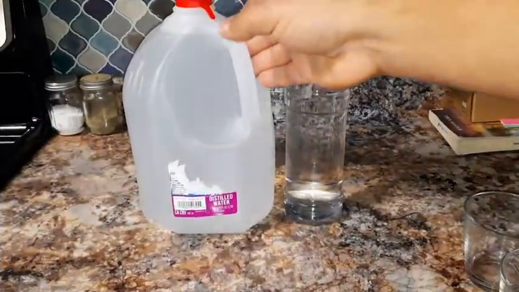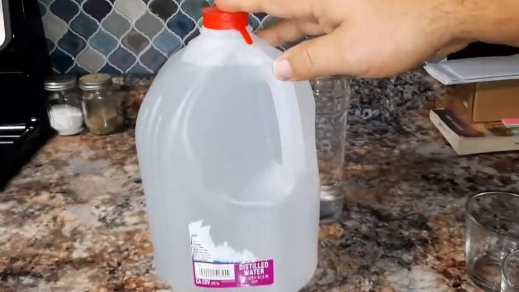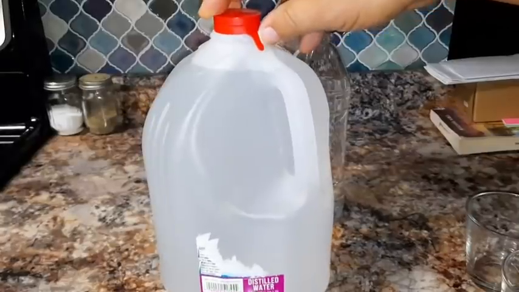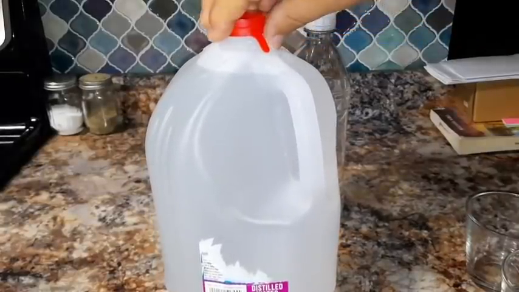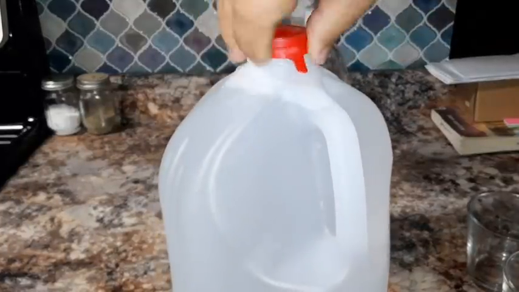So the first one that we're going to check out is going to be our distilled water. And like I said, distilled water should have 0 ppms, if not extremely low, but 0 should be ideal for distilled water. So we're going to go ahead and open this up.